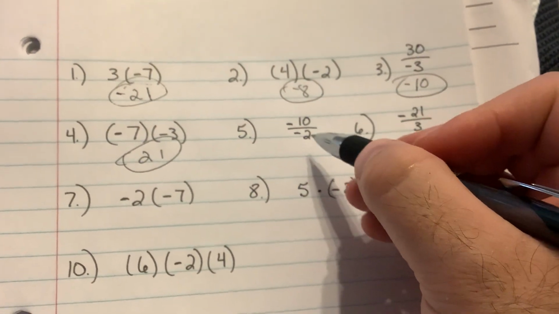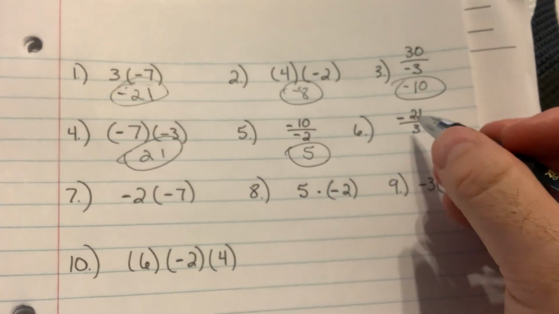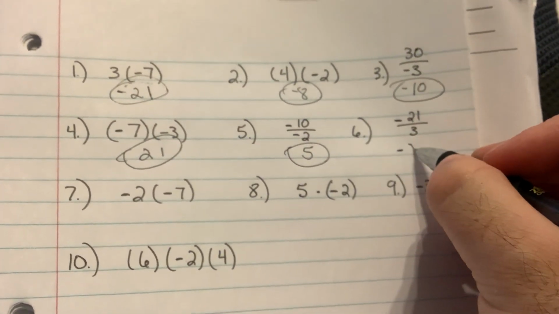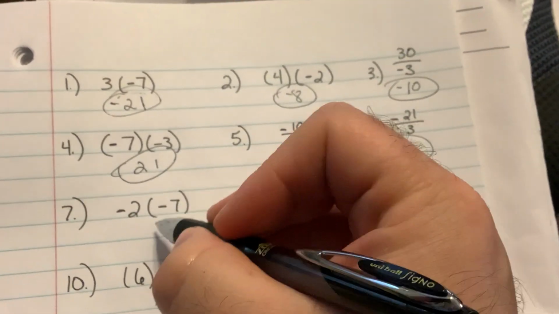Same thing with division. A negative divided by a negative is positive. One of each, the whole thing's negative. So negative 7. Positive 14.